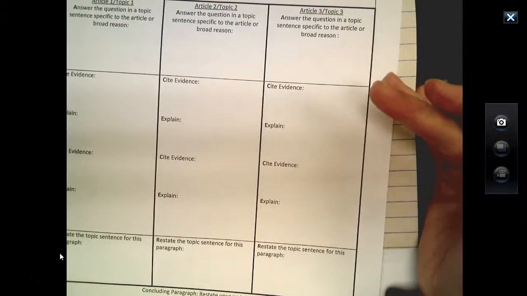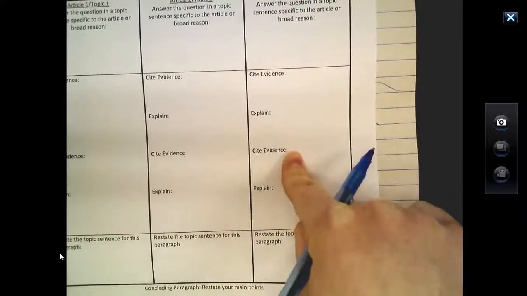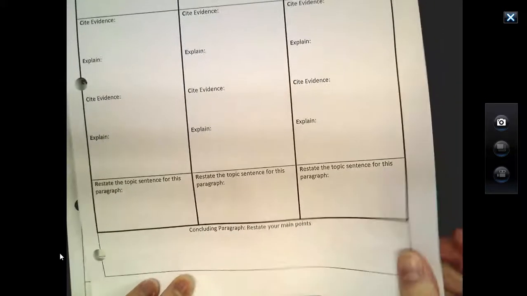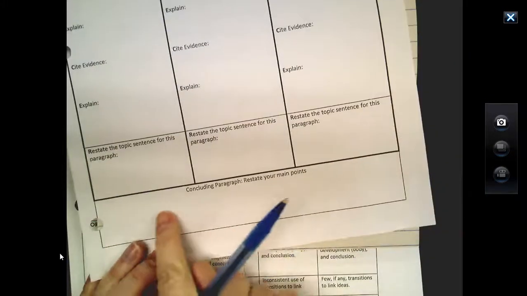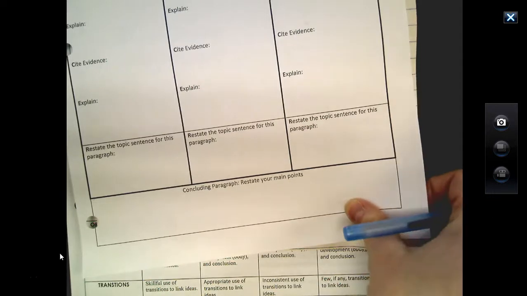Then when you're ready to go on to the 3rd body paragraph, go to the next line, indent, put your topic sentence for that body paragraph, evidence, explanation, your restatement. And then you should be starting your 5th paragraph, your conclusion. So indent, and you're going to write down your main points that you had here in your conclusion, including your thesis statement. Once you've done that, then you're done with your rough draft.